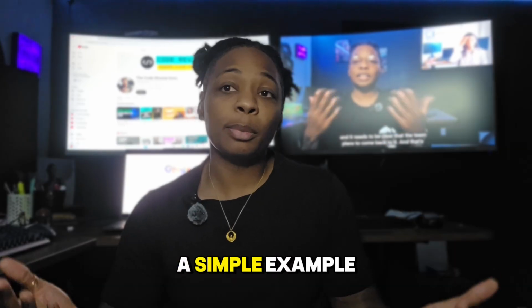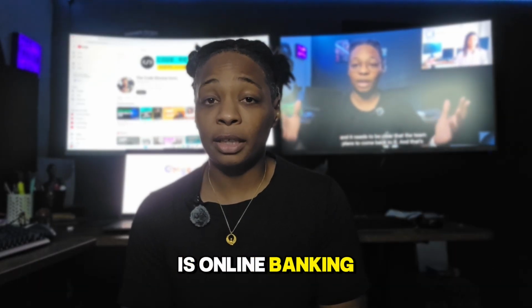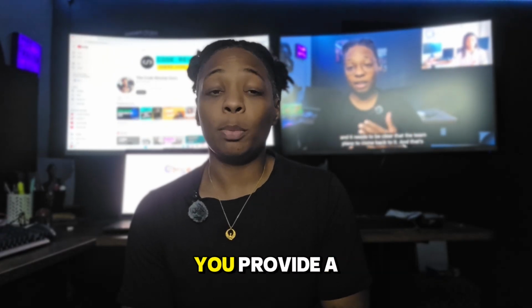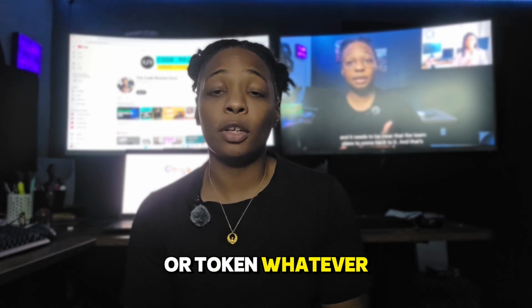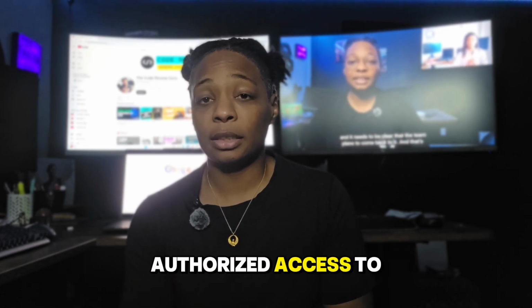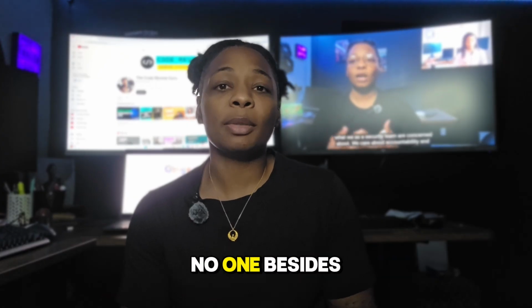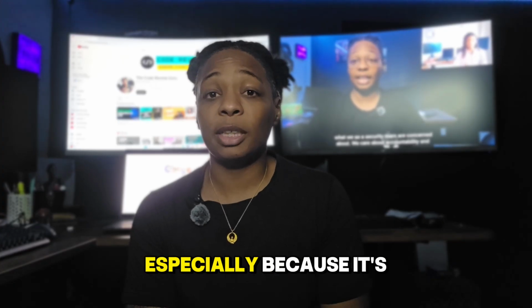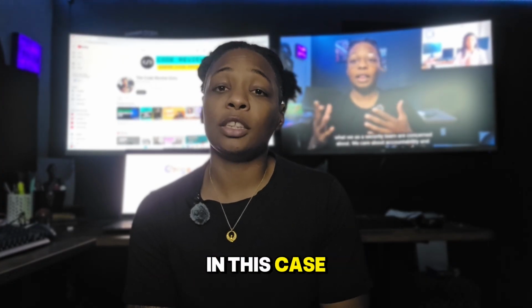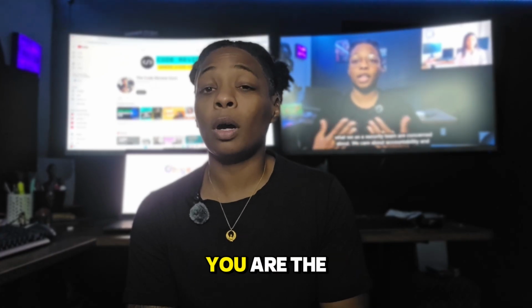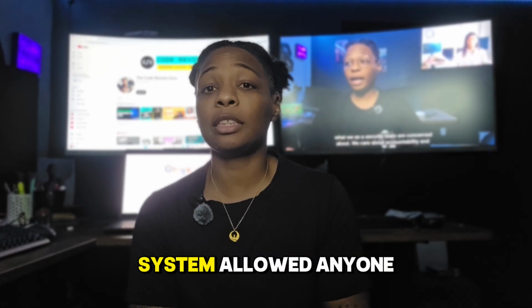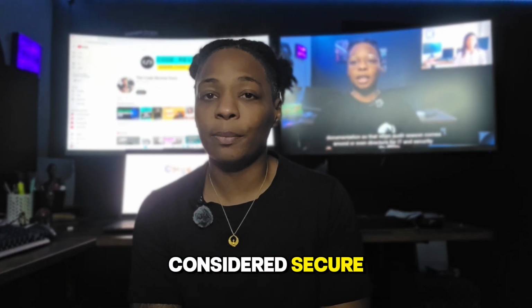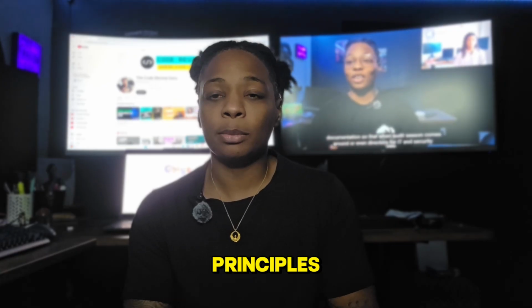authorized users. A simple example, and one many people recognize, is online banking. Most banks today allow customers to log in through either a website or a mobile app. You provide a username, password, or token, whatever, and that grants you authorized access to your account information. So no one besides you and the bank's legitimate personnel should be able to view this data, especially because it's highly sensitive. In this case, your account is a restricted resource. You are the authorized user. Now, if the system allowed anyone to access your account without logging in, well, then the application would not be considered secure. Now, let's return to the CIA principles.